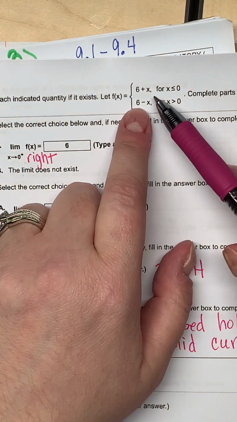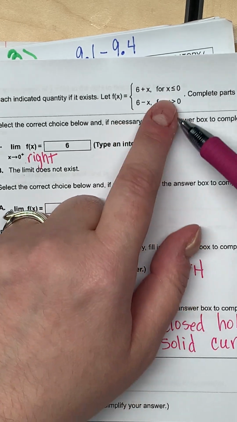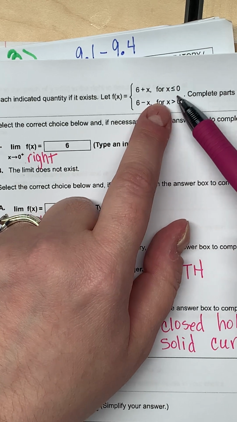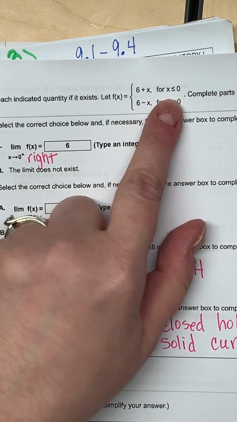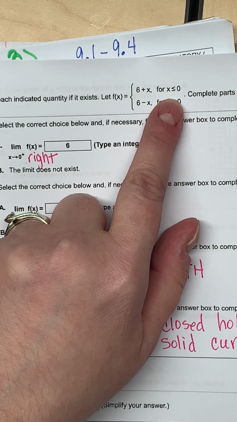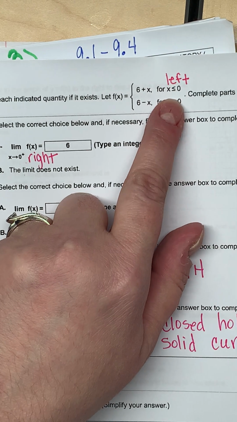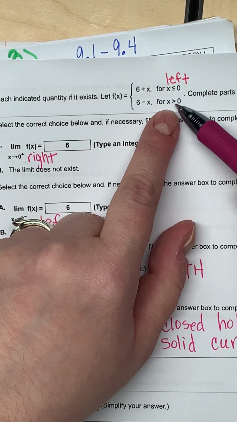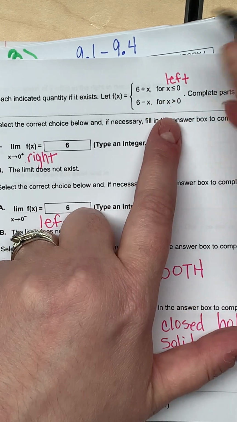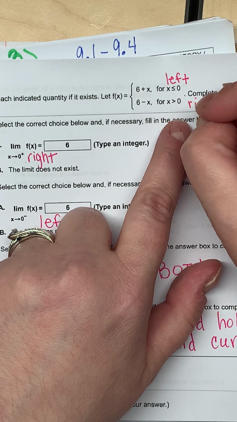Okay, so let's look at this piecewise equation up here. It says f of x, and there's 2 different equations. And then what determines which equation we look at is this next part, for x less than or equal to 0. Well, things that are less than or equal to 0 are on the left of 0. Whereas if we look at this next statement that says for x bigger than 0, those are numbers bigger than 0, as in to the right.